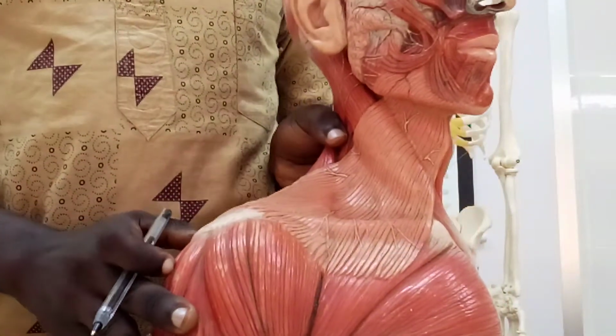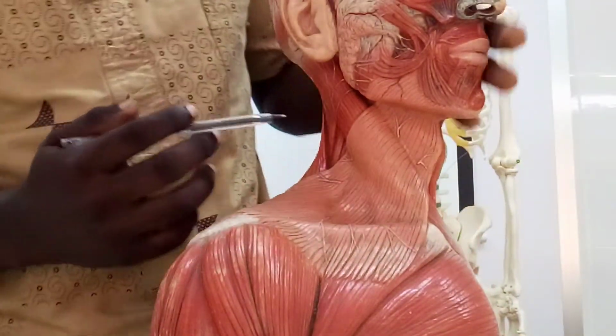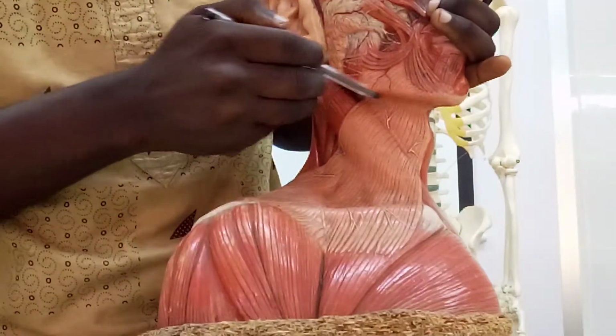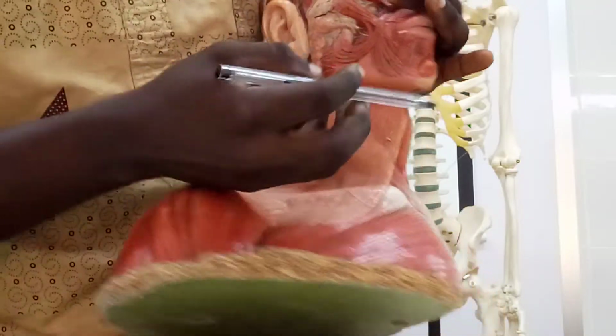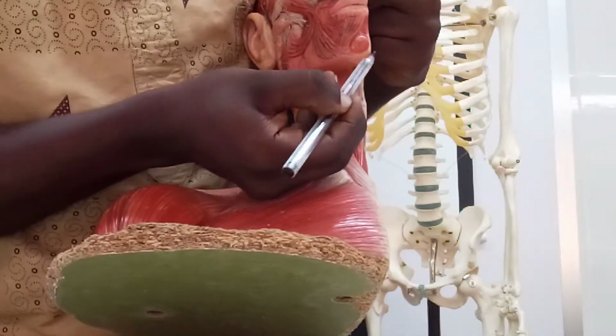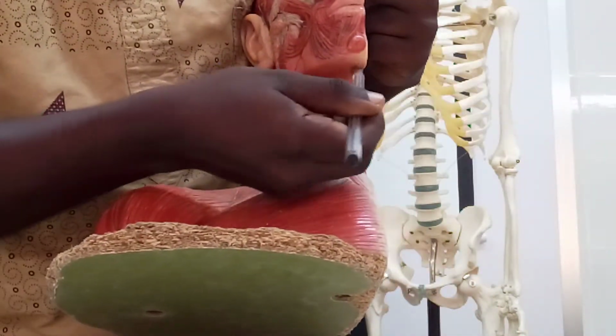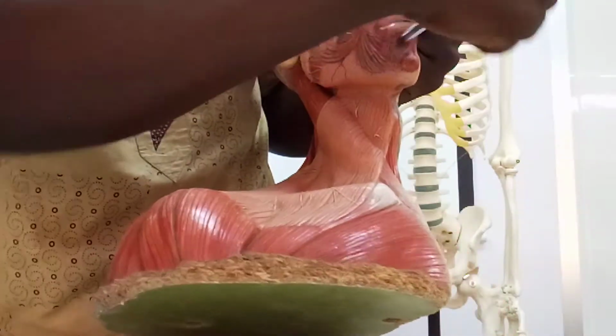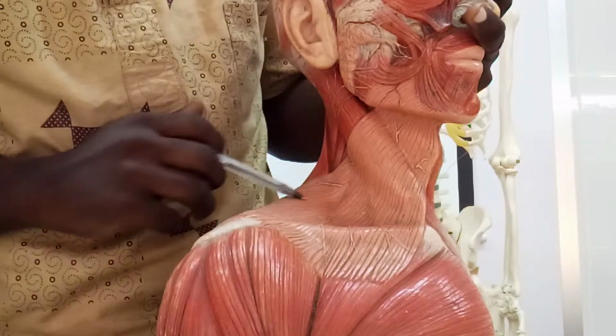All right, now by way of introduction, we are going to have this area, which is the body of the mandible, which is related here. Then this is the genu of the mandible, with the genial spines inward, on the inner aspect.